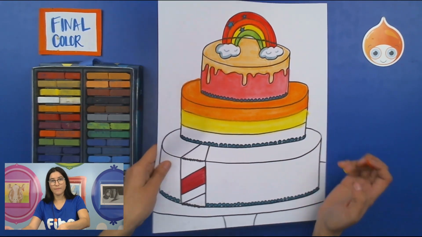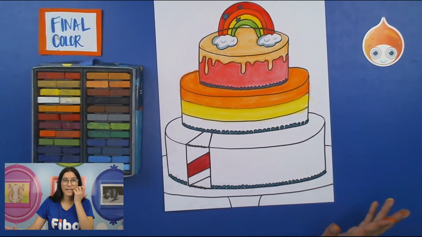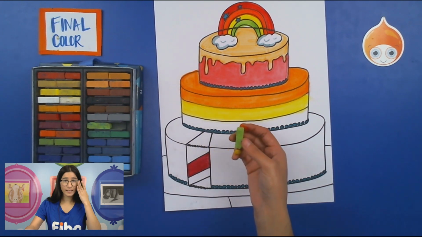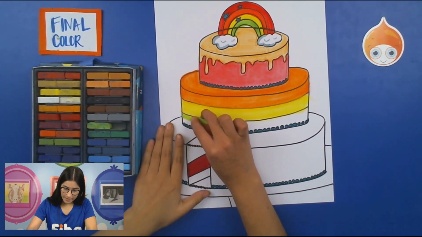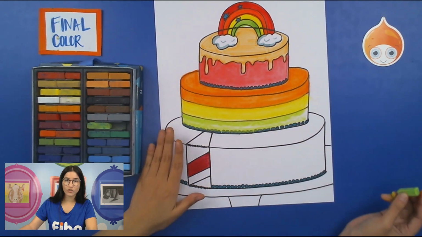Once I have that, I'm going to go and flip my paper over and tap off that extra dust. And next I'm going to have green. So I'm going to take, I think I'm going to use like a light green, and I'm going to outline, use the tip for those smaller stripes.